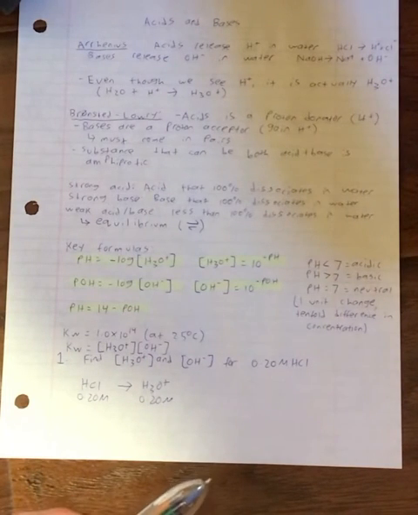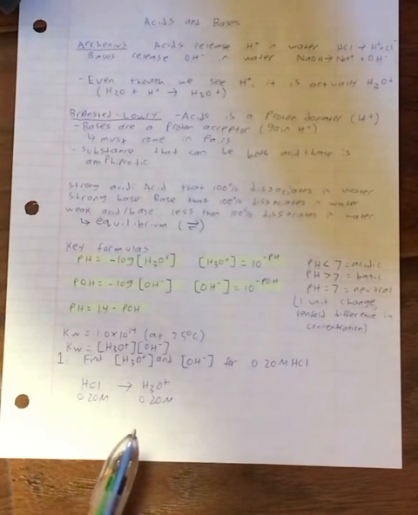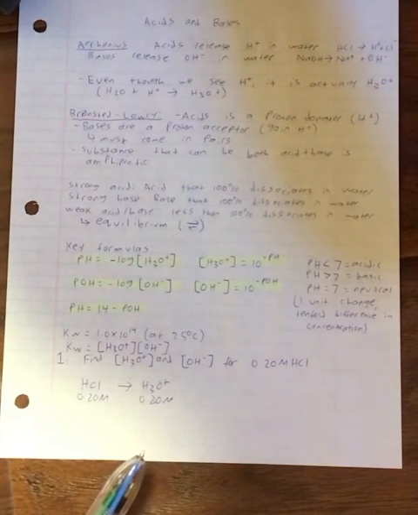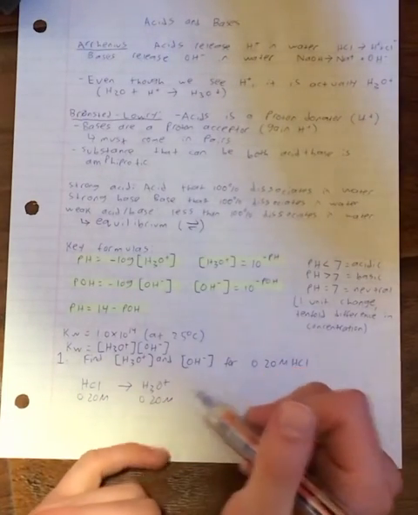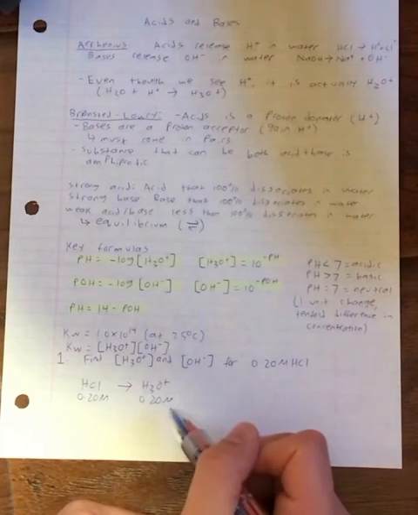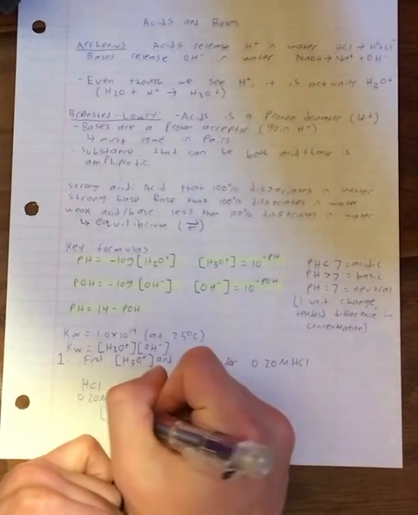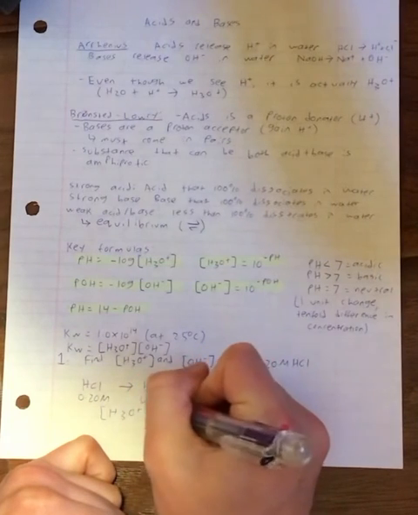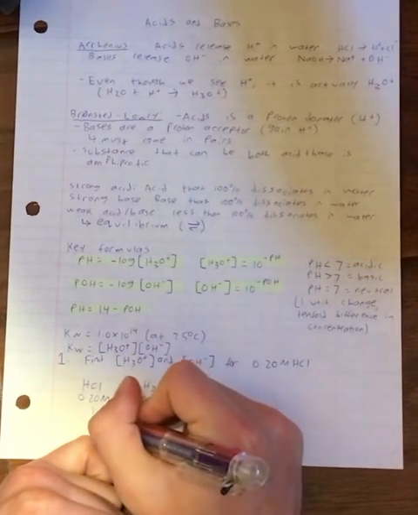Okay, so because this is a strong acid with a pH of 1, the concentration of hydronium will actually just be 0.20 M. Right, as you can see here, it becomes 0.20 M, so that's actually the answer for H3O plus. So H3O plus equals 0.20 M, and that's one answer.